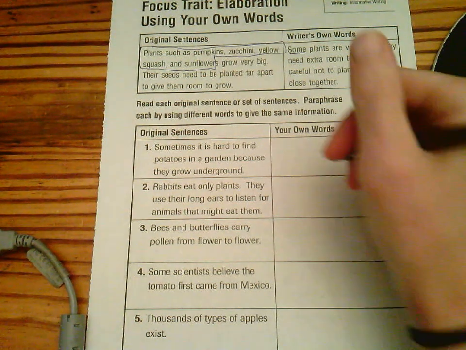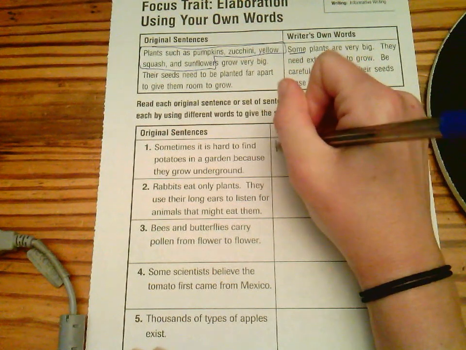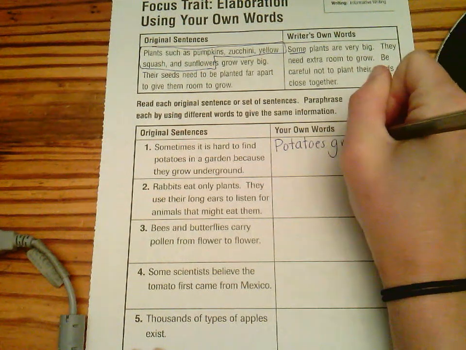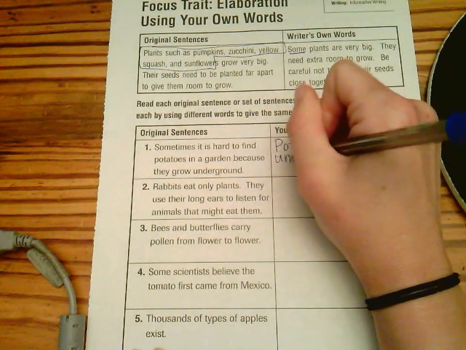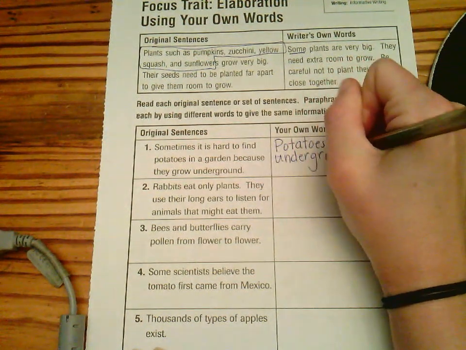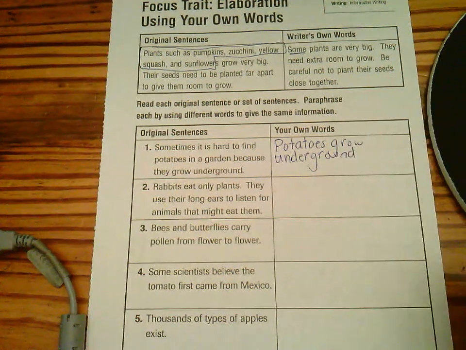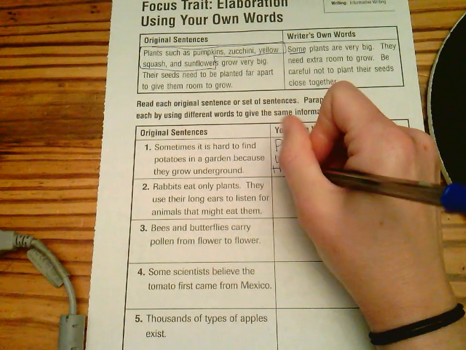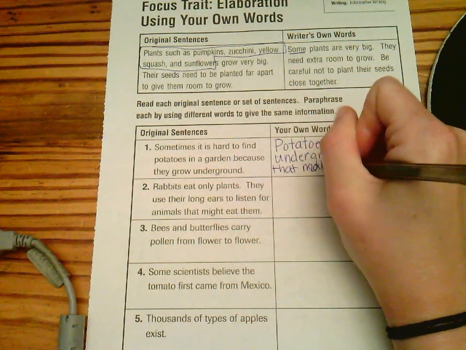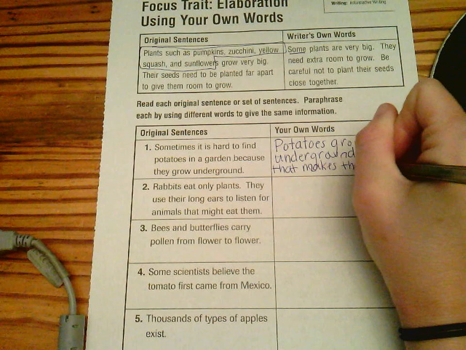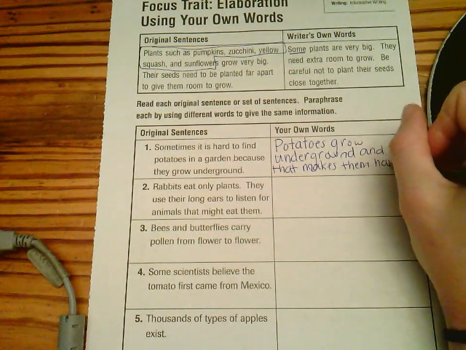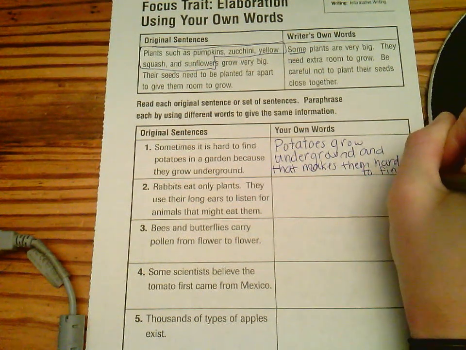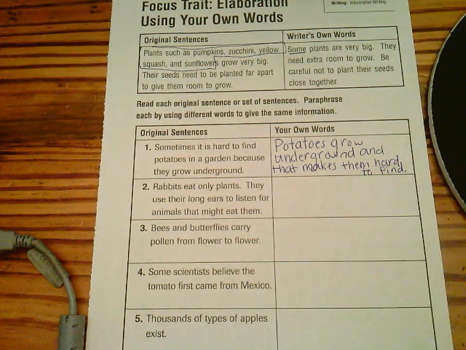Potatoes grow underground. And that makes them hard to find. So see how I kind of switched their parts, their spots in the sentence?